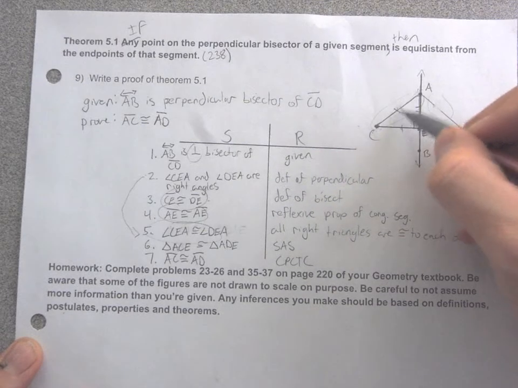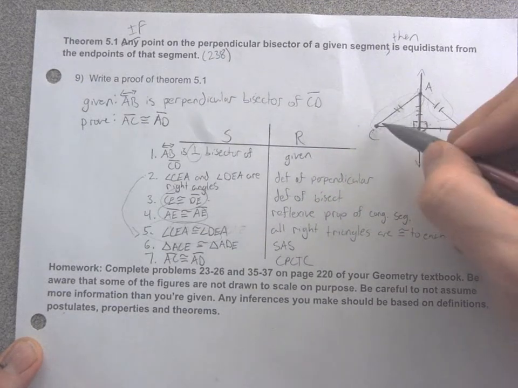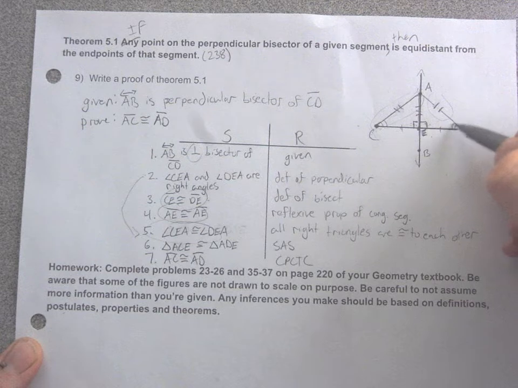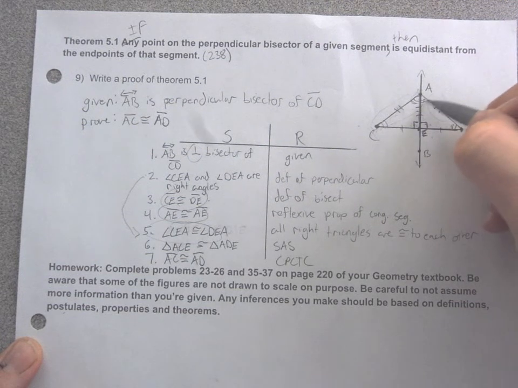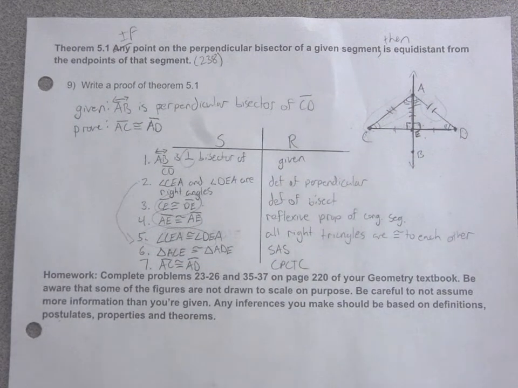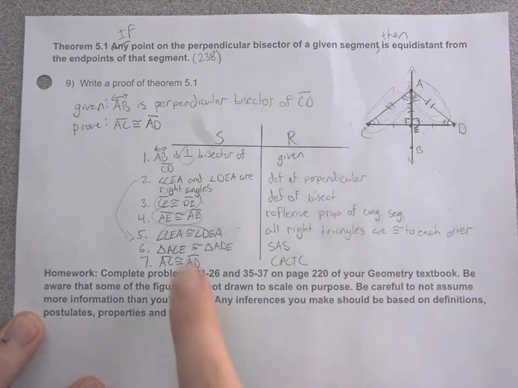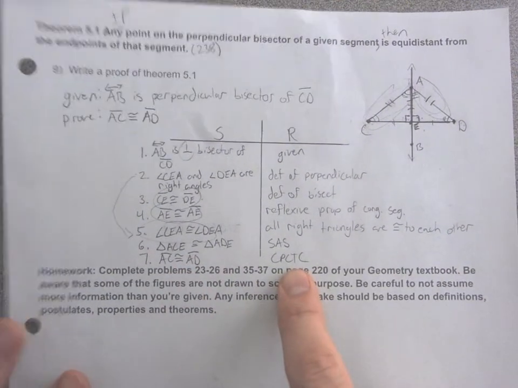So I know that these two sides have to be congruent to each other, and I also know that these two angles have to be congruent to each other, and these two angles have to be congruent to each other. Now that's not necessarily what we're trying to prove. We're trying to prove this segment is congruent to this segment, which we can do by, again, CPCTC.